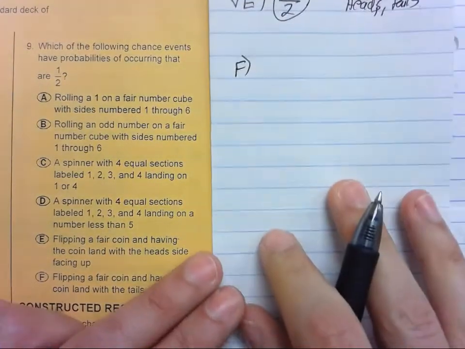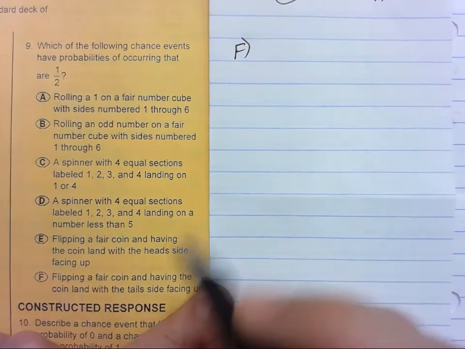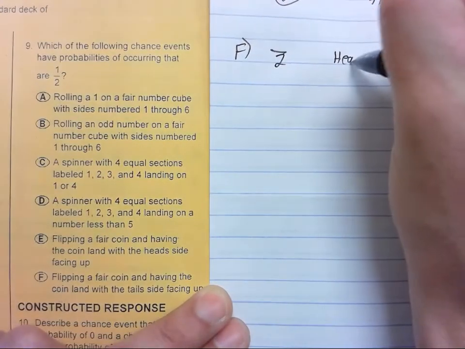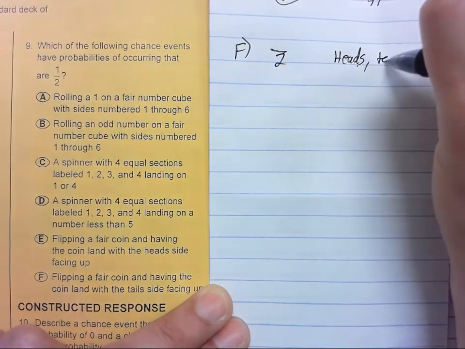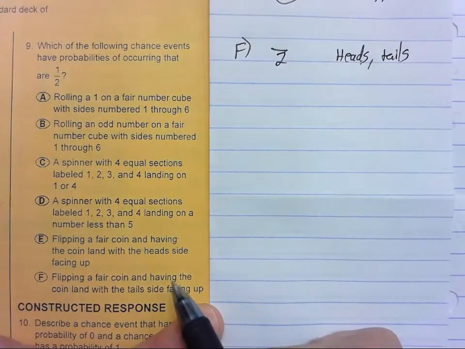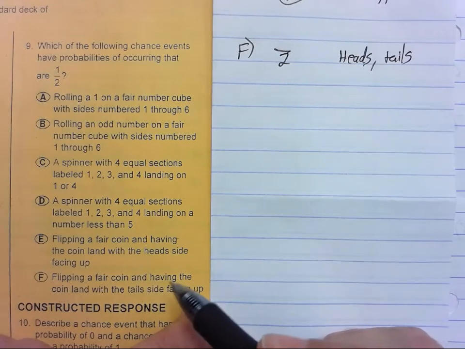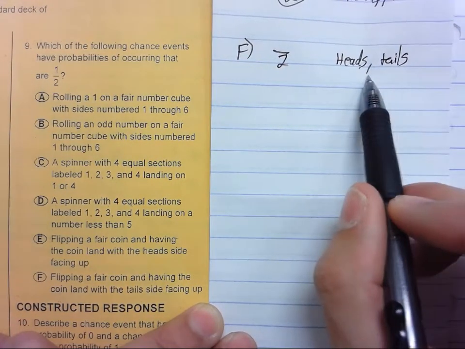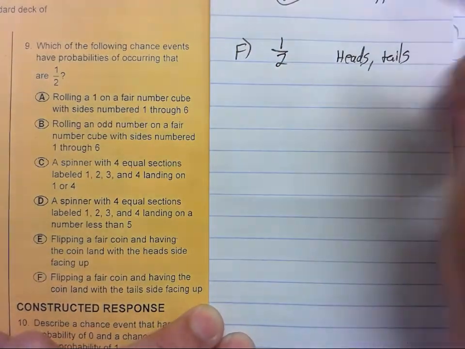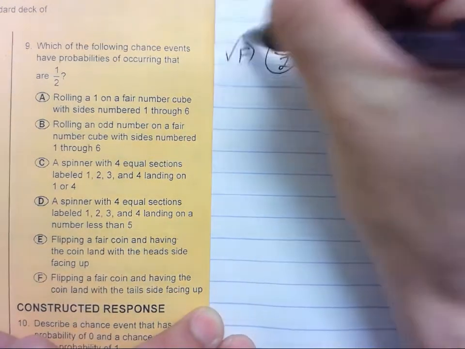Moving on to F. Flipping a coin. So we're flipping a coin here. We can get heads or tails. And we want the coin to land with the tails side facing up. So how many of these are tails? Out of the 2, only 1 is tails, so 1/2. That is what we're looking for, so F also works.